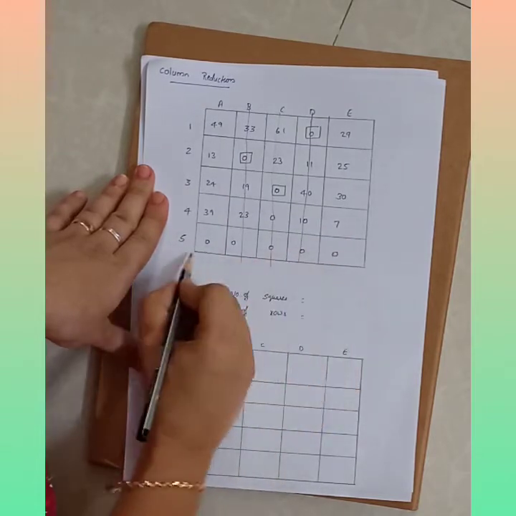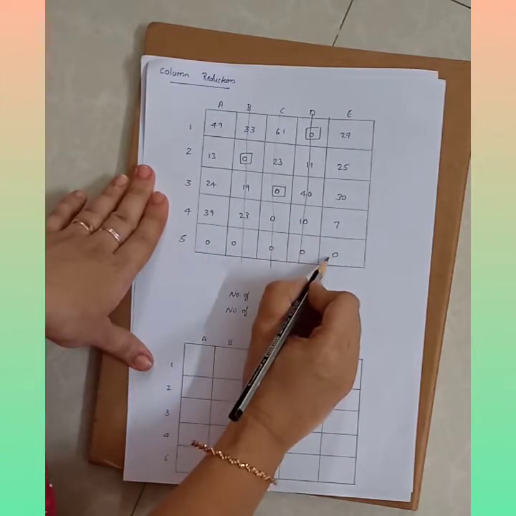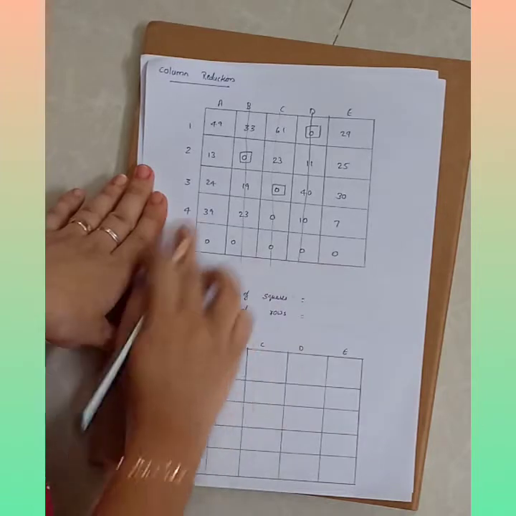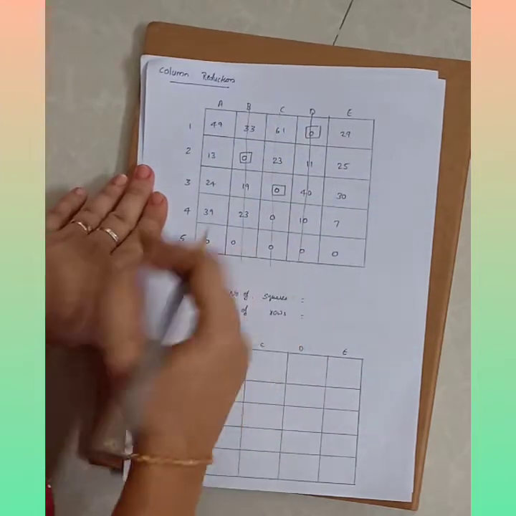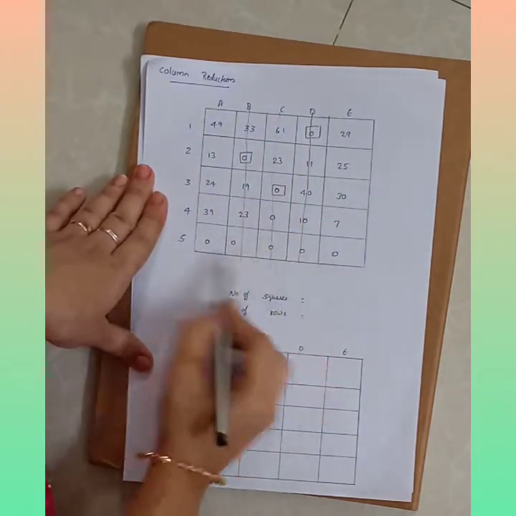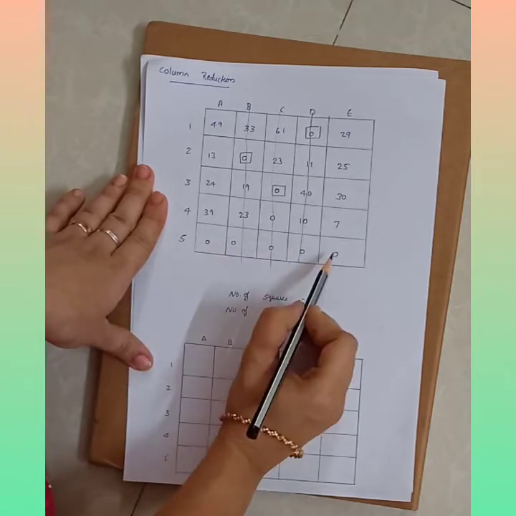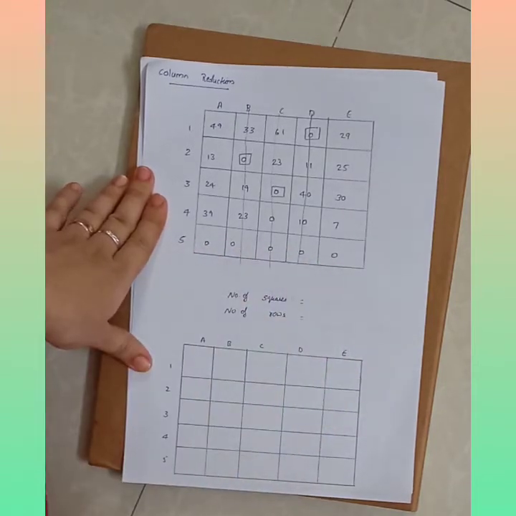Fifth row if you take, there are 2 zeros. Okay, these 2 zeros are not cancelled. Fine. Now the row scanning is done. Now again, just check whether all the zeros are met. No, actually these 2 zeros are left out. So again go for column scanning.